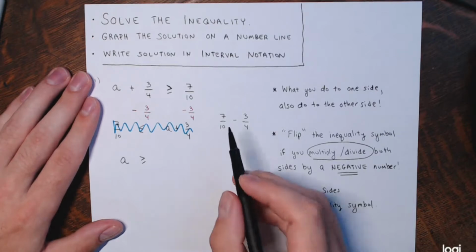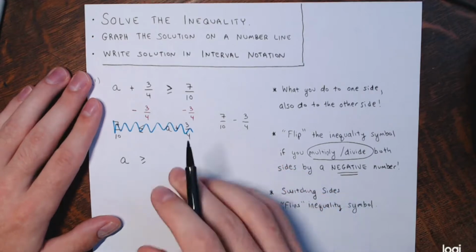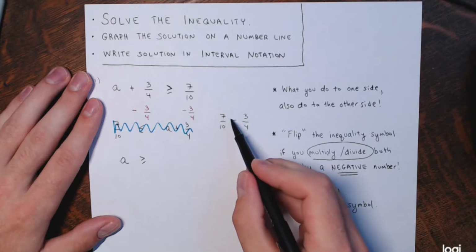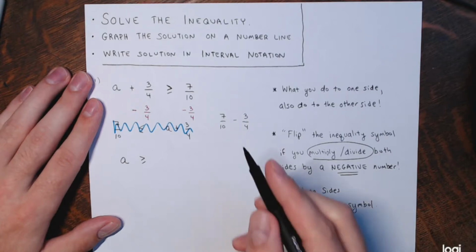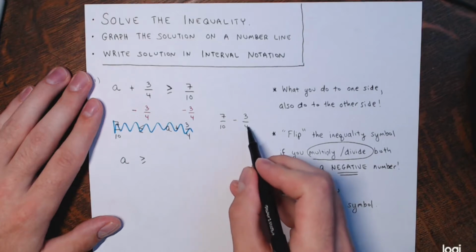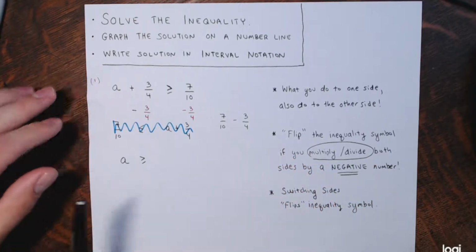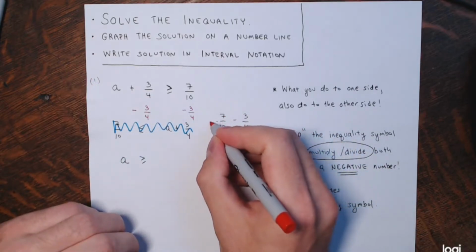Now don't forget that you can't just add or subtract any fractions. I can't take 7 minus 3, 10 minus 4. You can't do that. You need a common denominator, right? So I look at the denominators 10 and 4 and find a common multiple of those. Now the least common multiple would be 20. So I multiply this first fraction by 2 over 2, right?